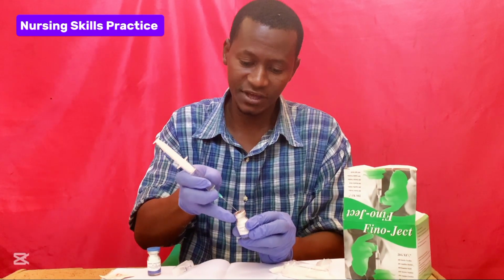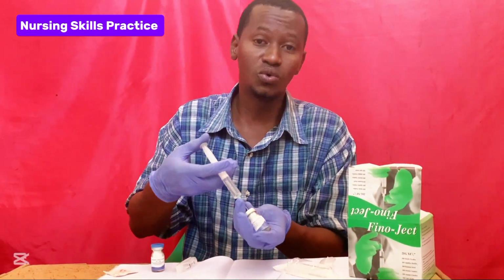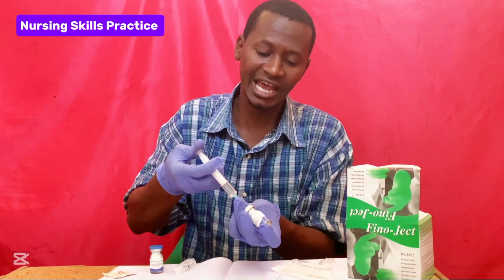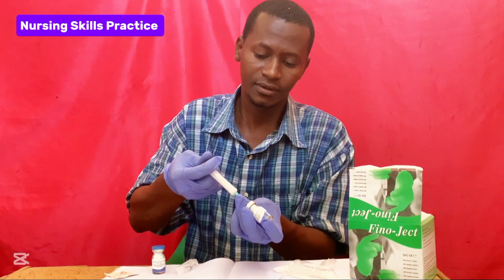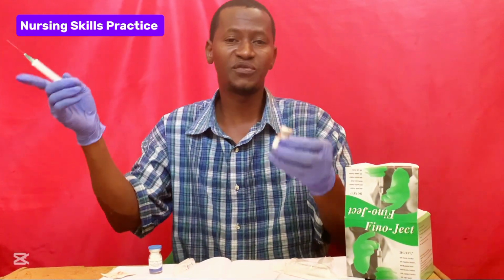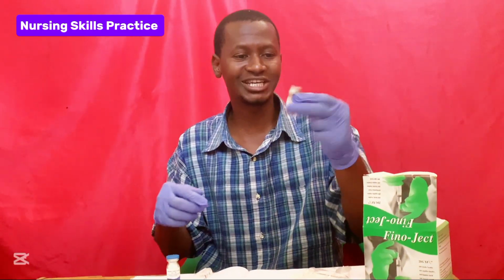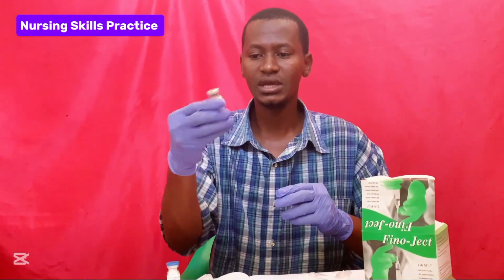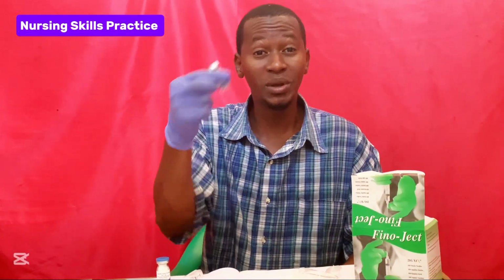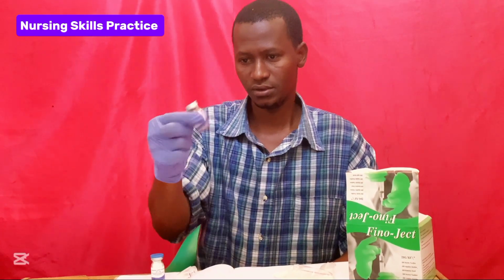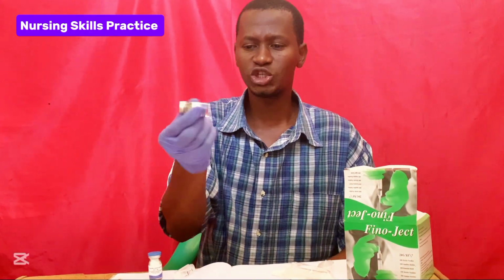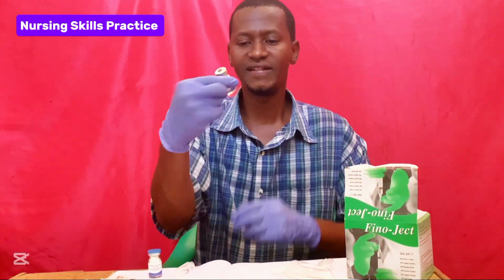So you inject the needle into the vial. Then you transfer all the sterile water for injection into the vial. Then you remove the needle from the vial. Then you start shaking it gently like this until the drug is completely dissolved. Make sure you shake it gently until all the solution is completely dissolved.